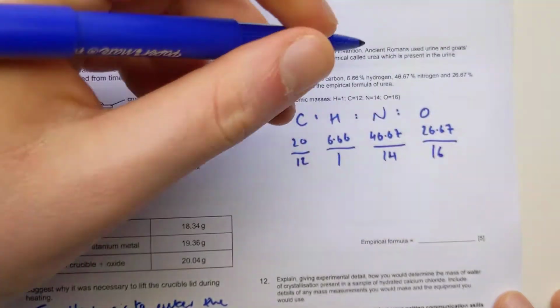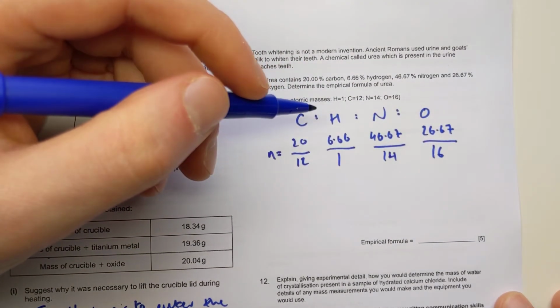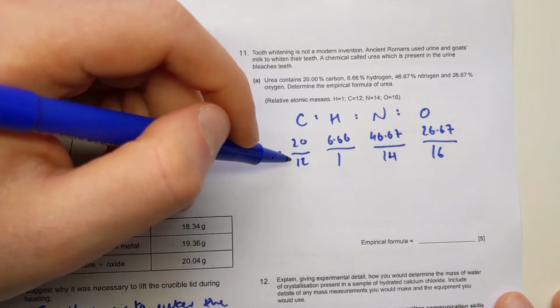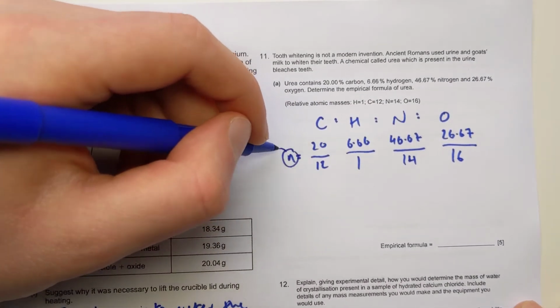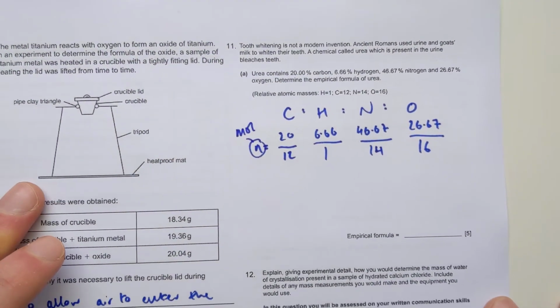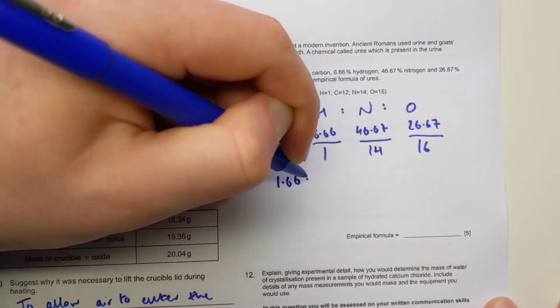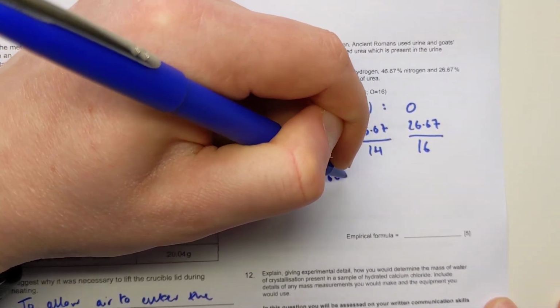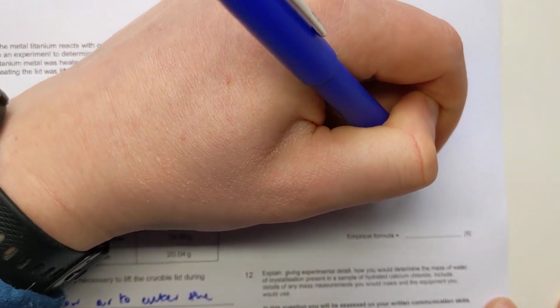So remember, what I'm doing here is just doing moles equals mass over MR, or mass over RFM. Sorry, I should explain, I'm using a wee n there, that's a wee kind of shorthand for moles. So moles equals that fraction. Plug into my calculator, get these numbers: 1.66 to 6.66 to 3.33 to 1.66.